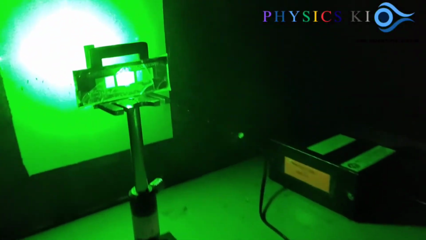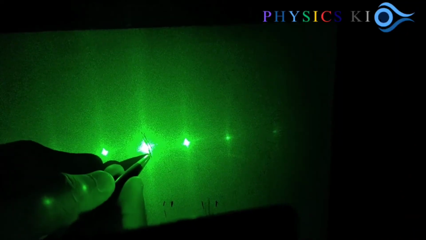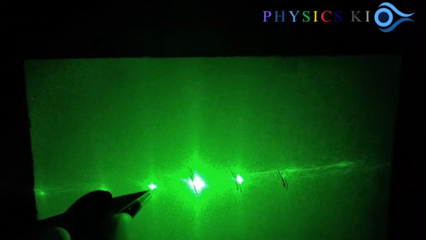So let's start. I am using the laser on the 300 lines per mm grating, and we get this kind of screen. You can see on the screen, this one is my central spot, the maximum point, zero order. This one is the first one, this one is the second one on the right hand side, and this one is the first one and this one is the second one from the left hand side.